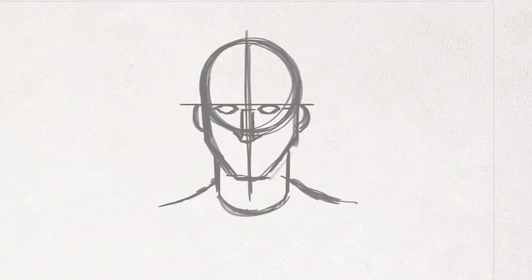So when you draw the nose, only make it as wide as your eyes are apart. So your nose is one eye in width as well. So we come down a half an eye and we put the mouth in. A little hint of a lip there.